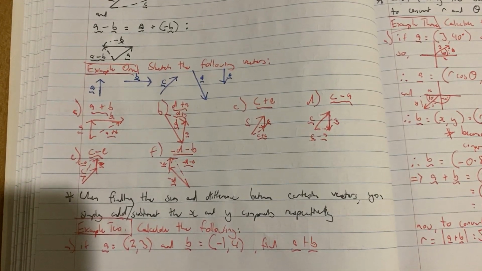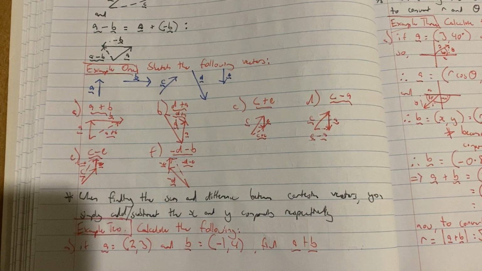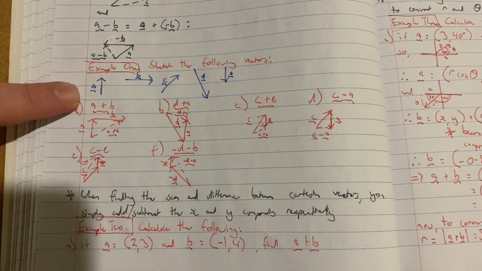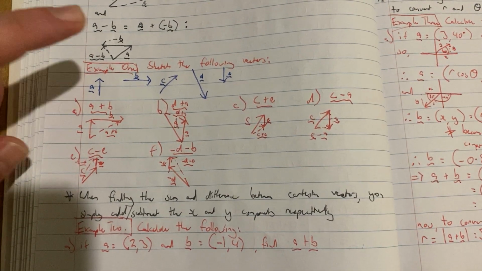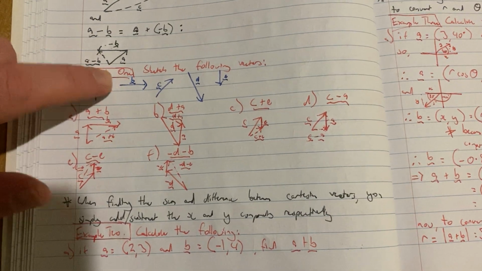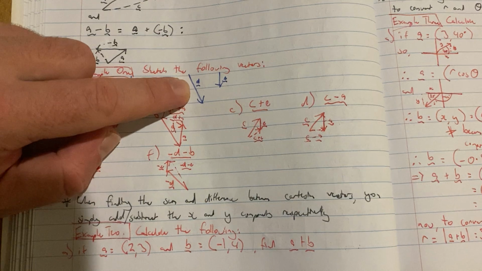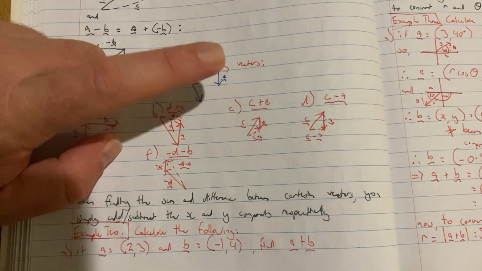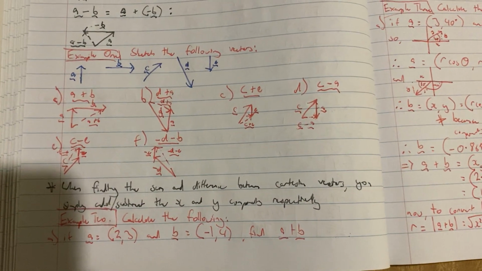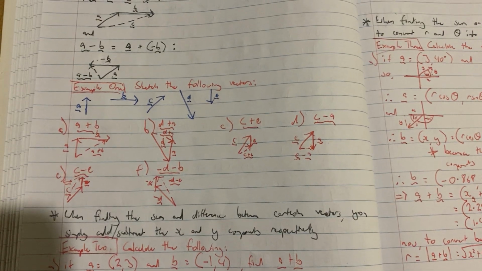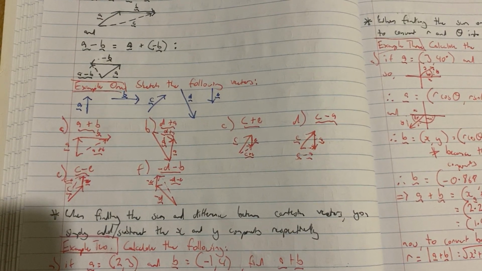So in this case, if we provide you with five separate vectors: A at a 90-degree angle, B at 0 degrees, C at 45 degrees, D at negative 60 degrees, and E at negative 90 degrees, how could we add or subtract them?